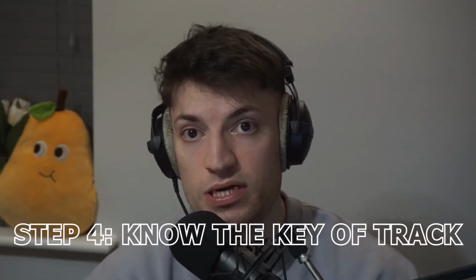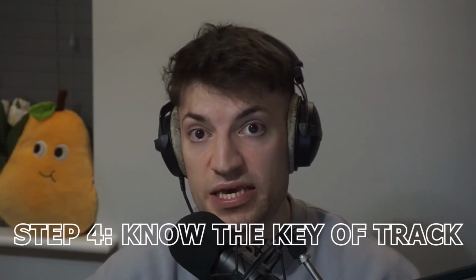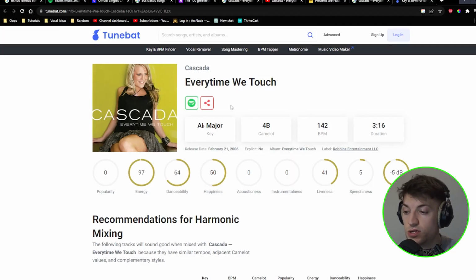So step 4 is making sure you know the exact key of the track. So normally what you can do is you can go on websites like this and it will say the key. Like here it says A flat major. But just to keep in mind, these aren't always accurate. So fact check it with a few websites, make sure they're all saying the same thing. And then based on that, make your decision on what key the track is in. And then you're going to want to make your remix in that key as well. Or you can pitch it a semitone up, a semitone down, a couple semitones up or down, and change the key. It's up to you. But typically I like to stay in the same key as the track.